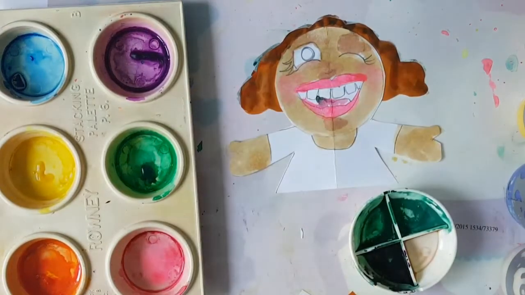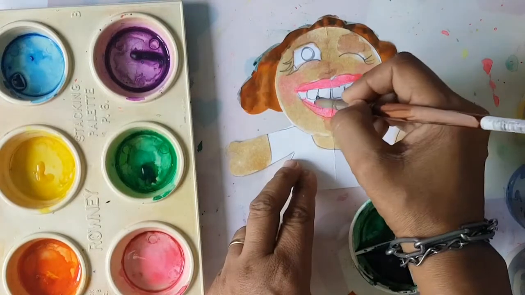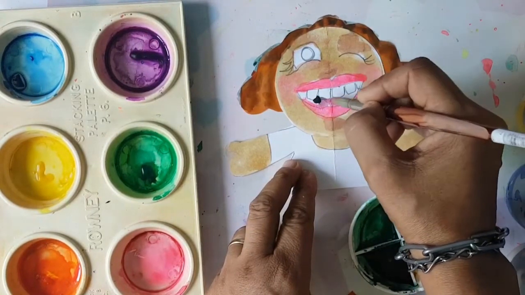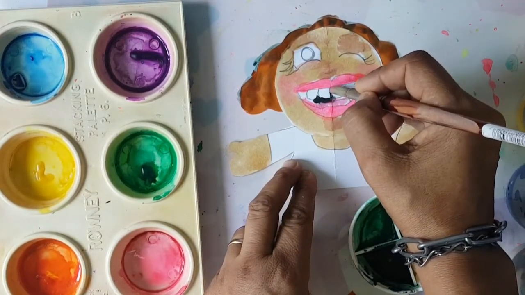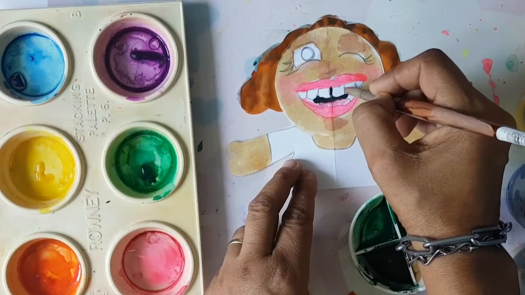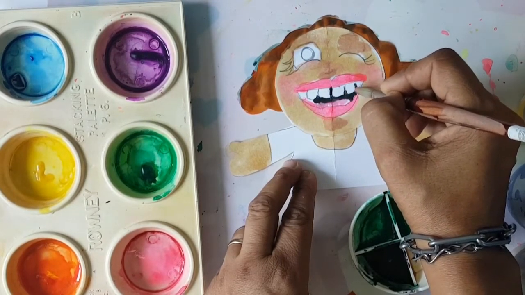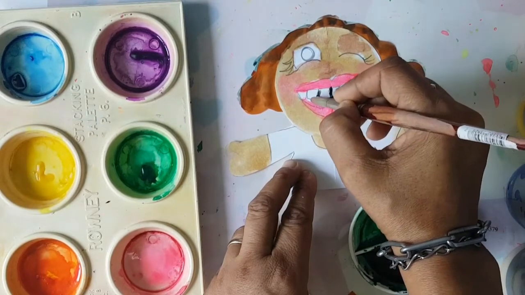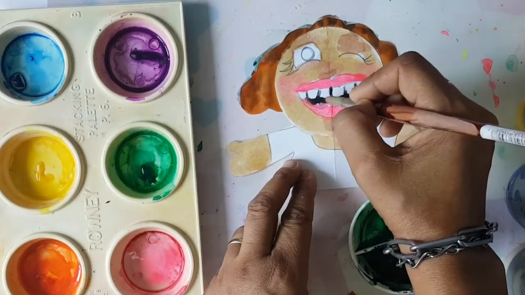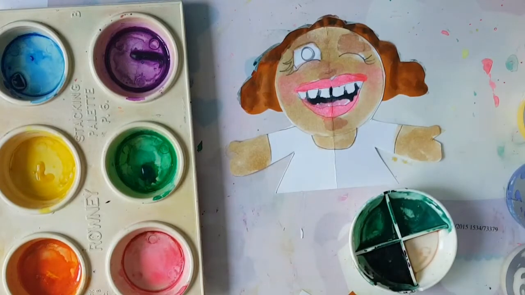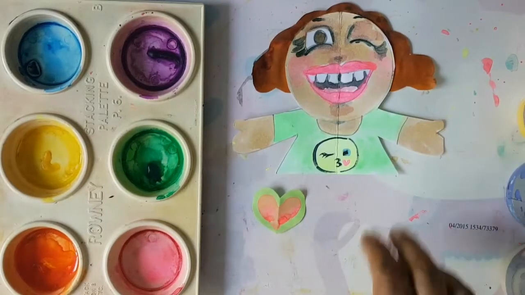Woo! Yippee! You don't want the lip to be that dark colour. So just go in here, like that. And then, boys and girls, let's let it dry, and then I'll get back to you.